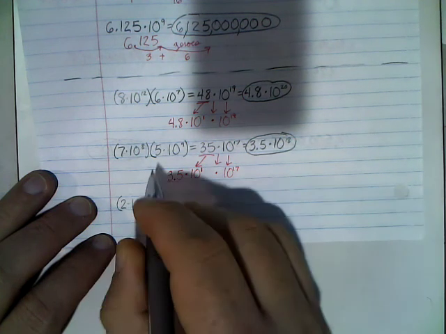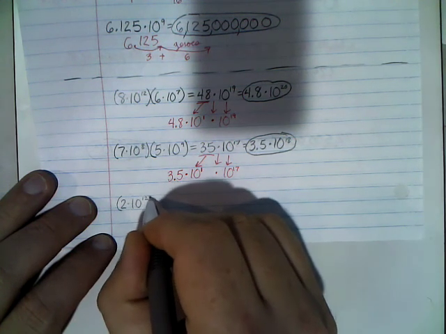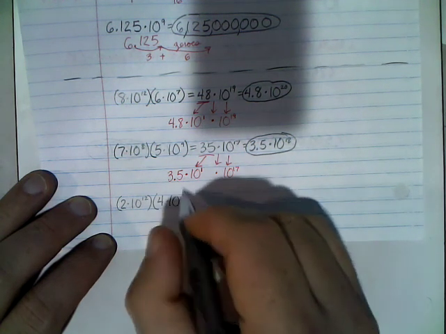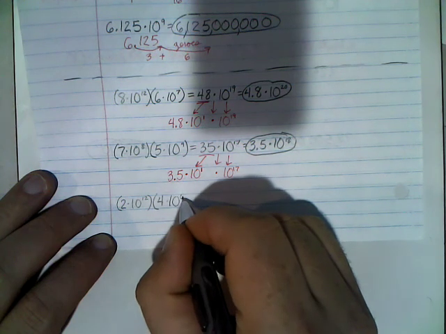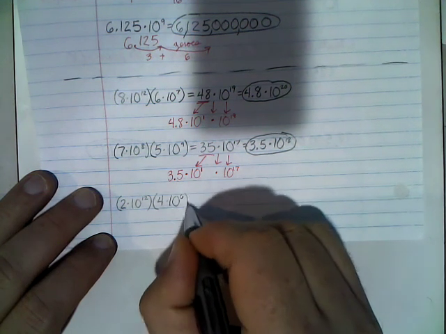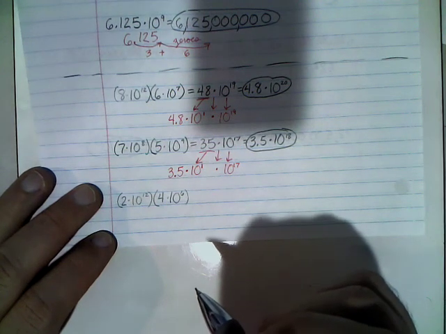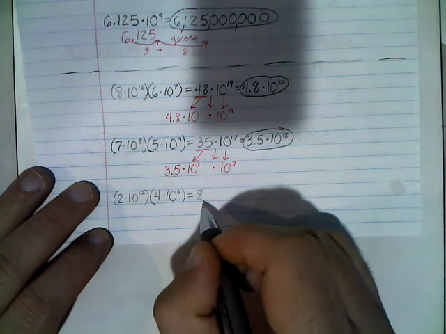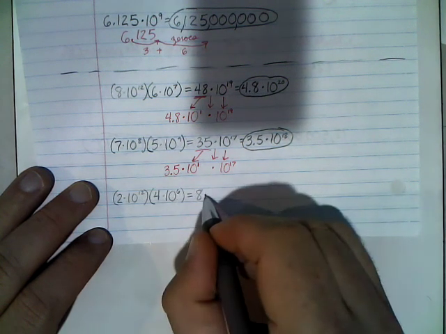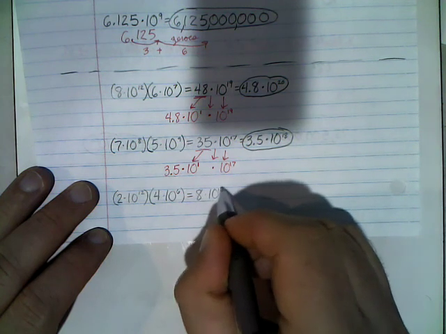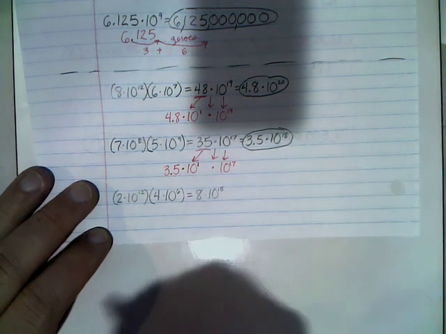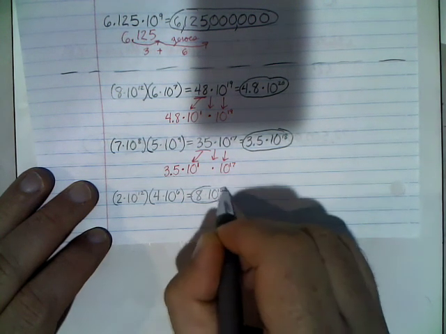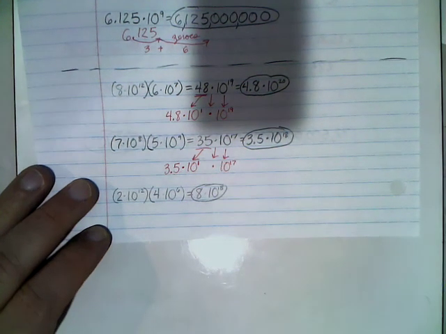2 times 10 to the 12th power times 4 times 10 to the 6th power. So this time, 2 times 4 is 8. 10 to the 12th power times 10 to the 6th power, well, 12 plus 6 is 18. Now this time I only have one whole number digit, which is just fine. So I do not have to take that extra step. I can stop right there.